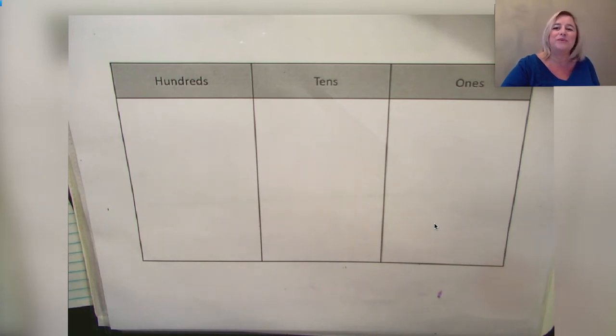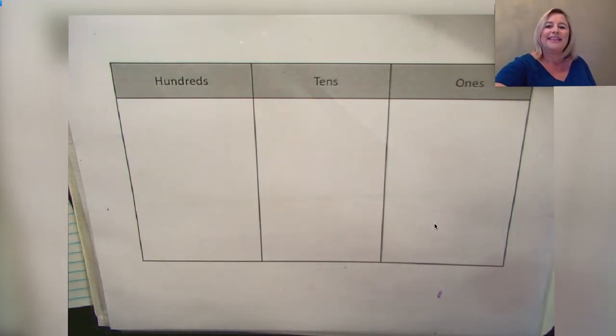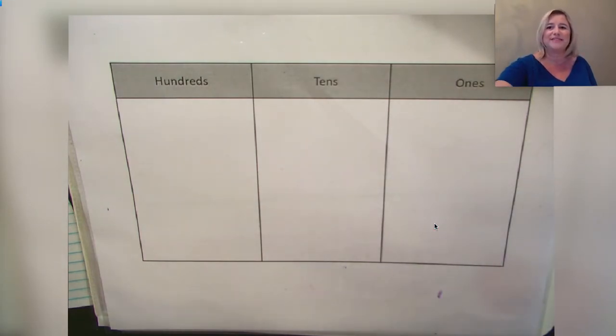Before we begin, we will need to draw 5 place value mats. So grab your paper and pencil and follow along. First, as you can see on mine, you will draw a large rectangle. This time, we will need to divide the lines into 3 spaces. Then at the top, you can label it hundreds, tens, and ones, or you can label an H for hundreds, a T for tens, and an O for ones. So go ahead and draw your 5 place value mats. I'll give you a second.